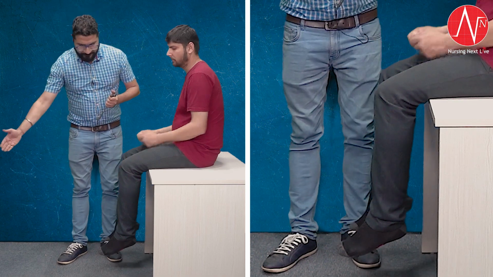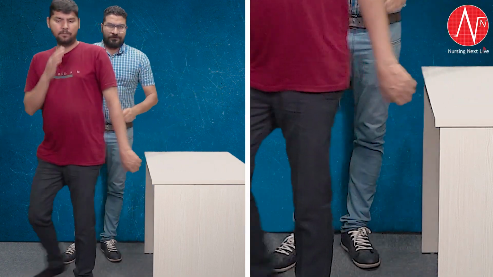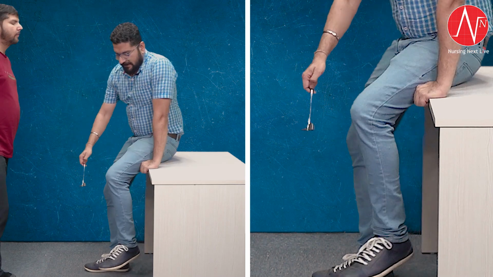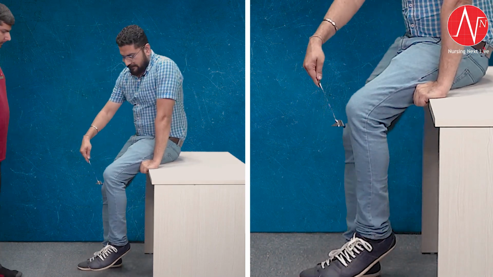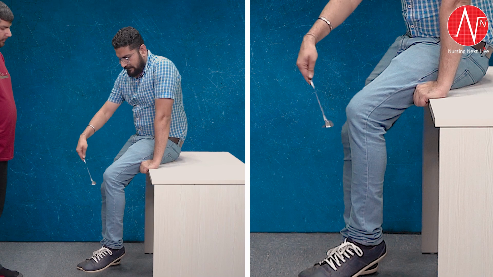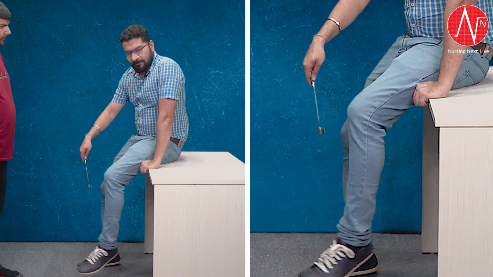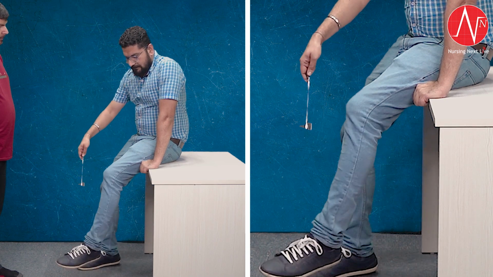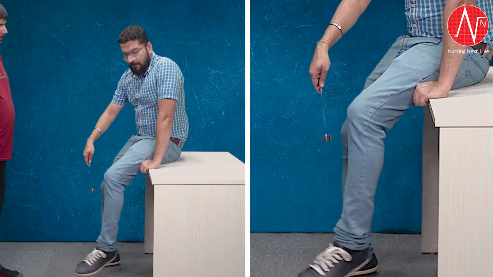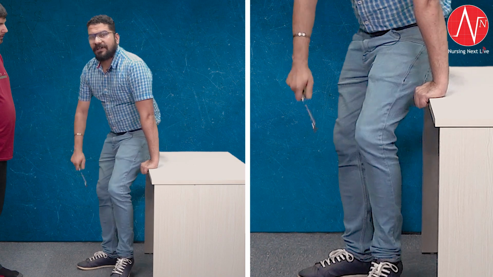Unfortunately we don't have a patient, so I will show you how a pendular knee jerk looks. Can you please come here? Suppose I strike with this knee hammer on my knee, then you can see one, two, three, four or more. Once again, one, two, three, four. If you see more than four oscillatory movements, this is what we call a pendular knee jerk, meaning it is moving like a pendulum.